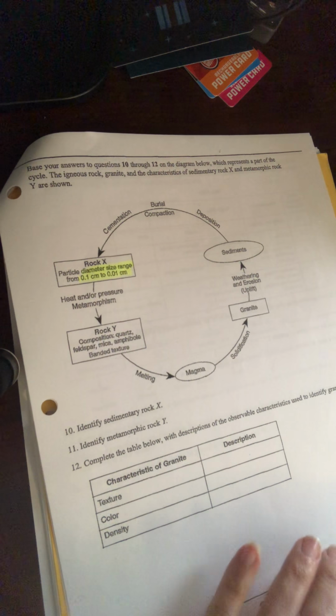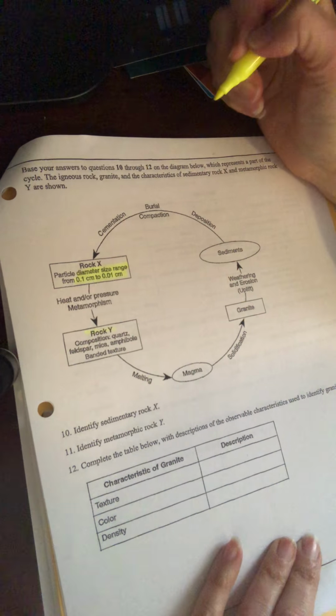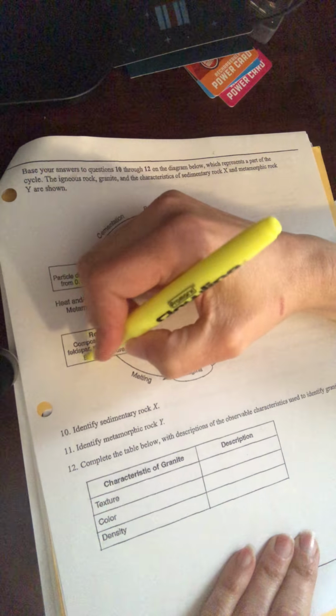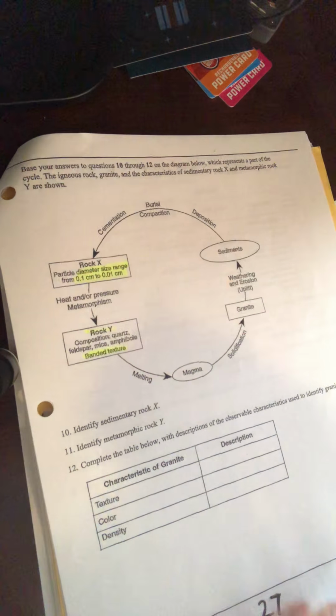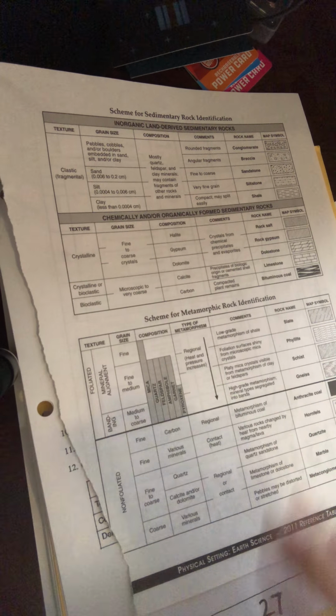Number 11, we're going to identify metamorphic rock Y. Well, metamorphic rock Y has a composition of quartz, feldspar, mica, and amphibole, but it has a banded texture. That is very important. Once I go to my metamorphic rock chart, I'm looking for the one rock that shows banding.